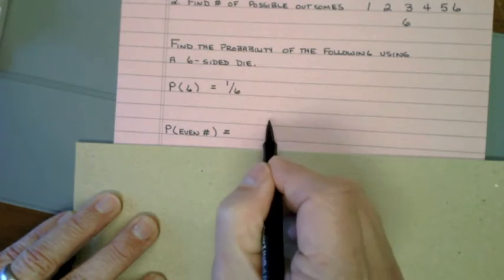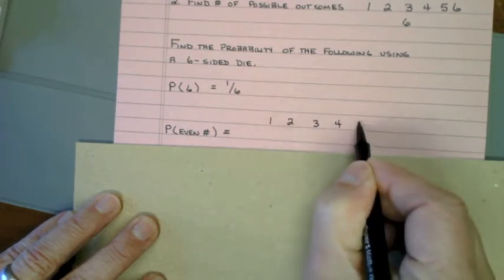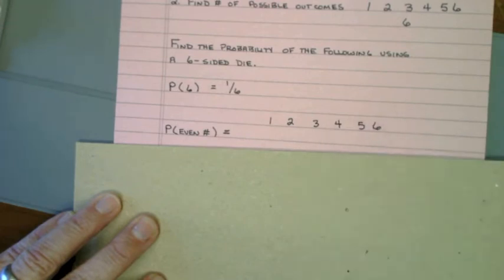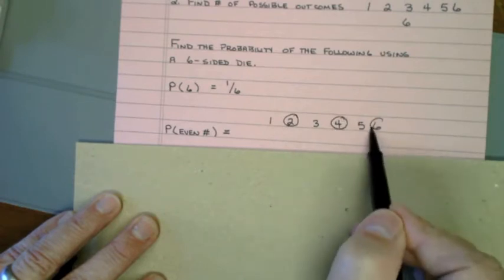The probability of rolling an even number. So what I need to do is I need to figure out which numbers on a 6-sided die. I've got a 1, a 2, a 3, a 4, a 5, and a 6. I need to figure out which ones of these are even. 2 is even, 4 is even, and 6 is even.